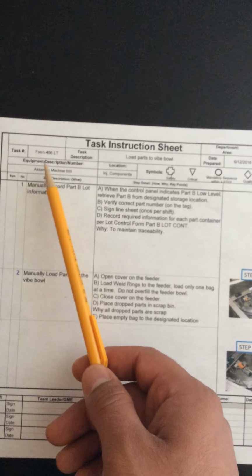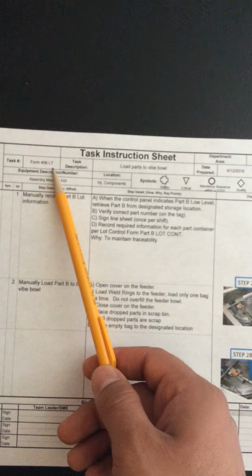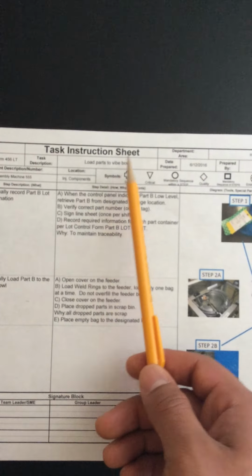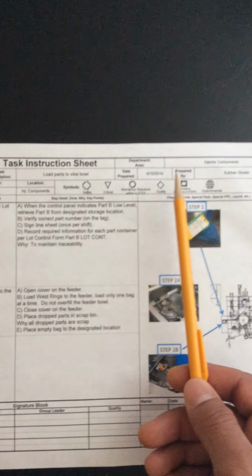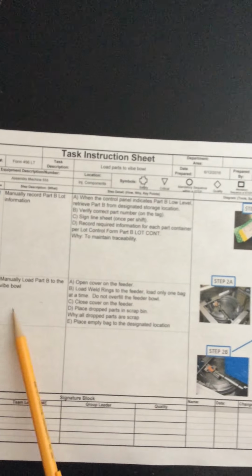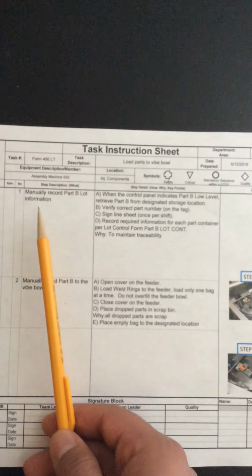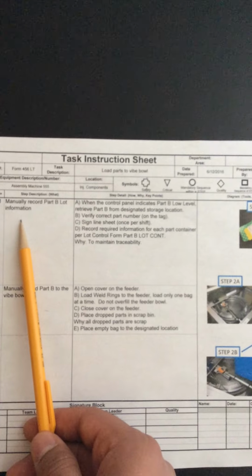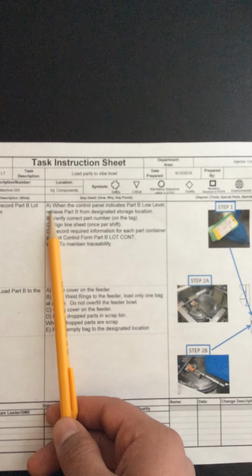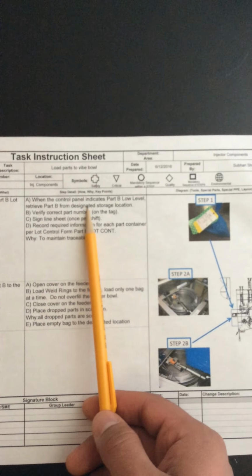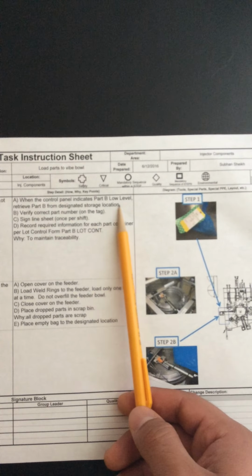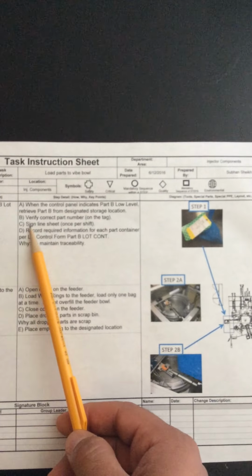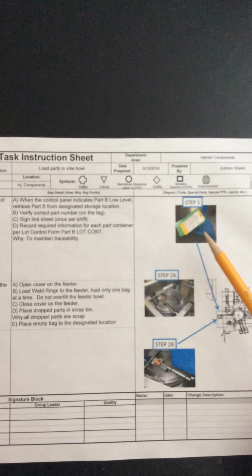So this TIS is this 456 LT. The task description is load part to the Weibol, the date it was prepared and prepared by. So the step number 1 is manually load part B lot information. Step number 1, A, when the control panel indicates part B low level, retrieve part B from the designated storage location. Step B, verify the correct part number on the tags.